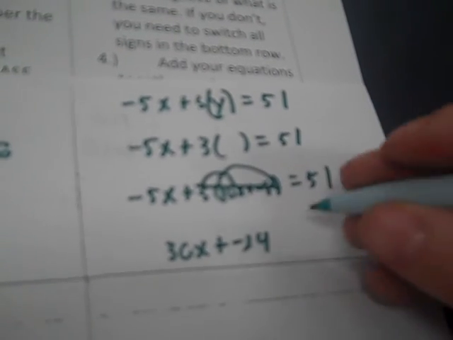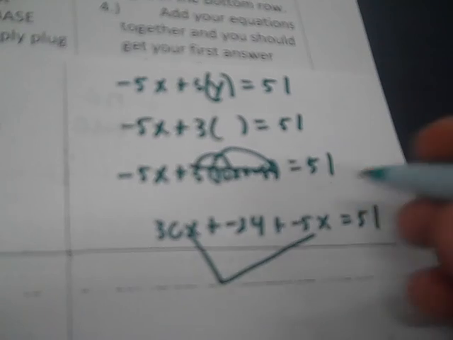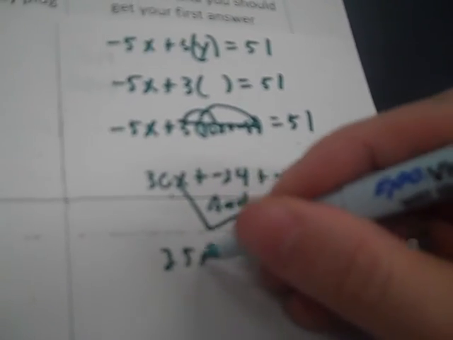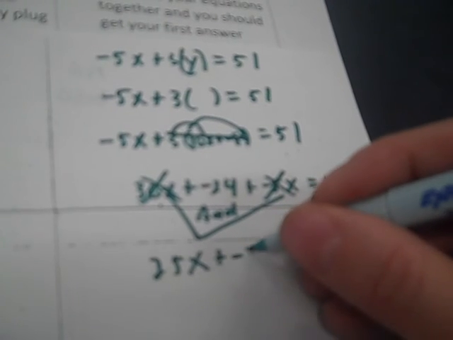And then before equals, I have to add negative 5x and then equals 51. Now adding pyramids right there, so add 30 plus negative 5, okay, it's 25, I'll show you how. Yep. So 25x, cross out the x's, and you got to add the negative 24 before equals.